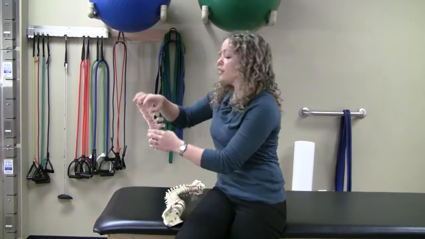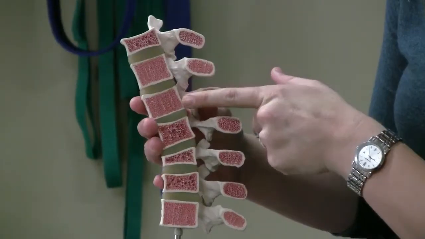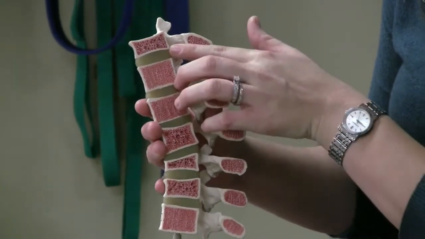On this other model, you can see on here that this represents a healthy disc and a good disc height.